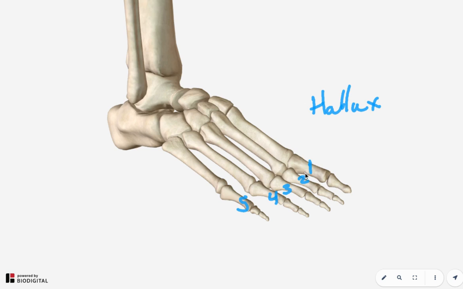We have 3 phalanges in each of our toes except our hallux. Our hallux, our big toe, only has 2 phalanges. This toe's bones are so big it only needs 2 of them. It doesn't need 3. But in each of the other toes, we have 3 phalanges.